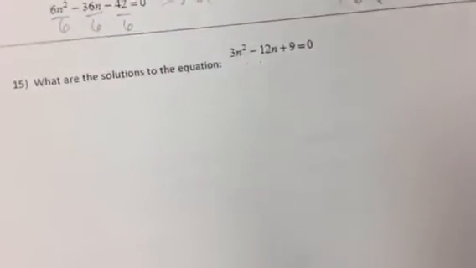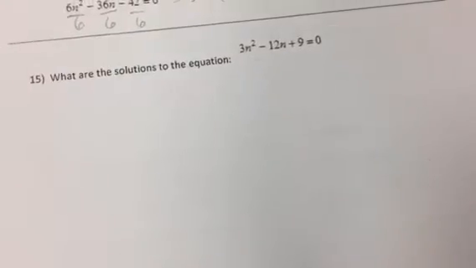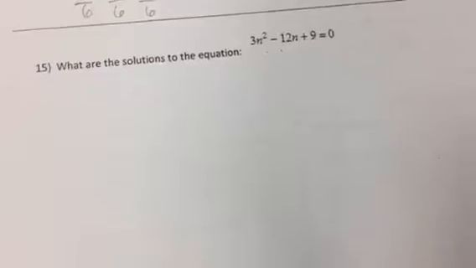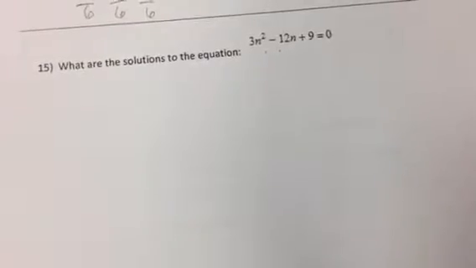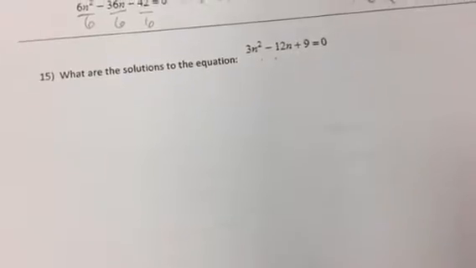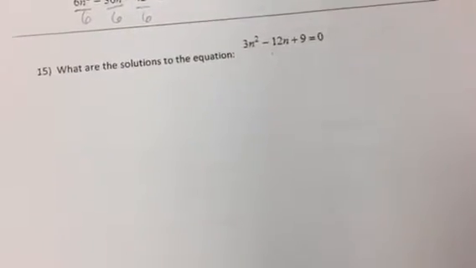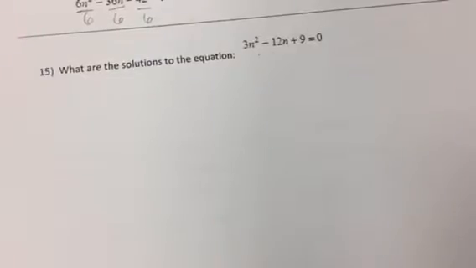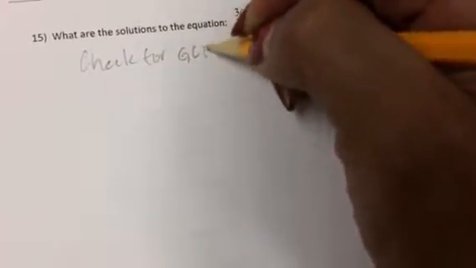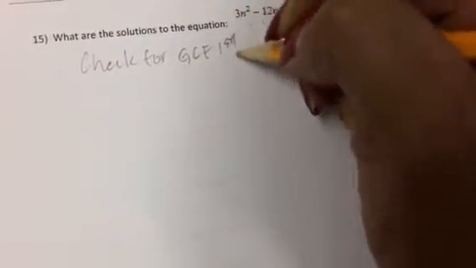Guess what, guys? We're on our last problem. It says, what are the solutions to the equation? The solutions are the same as the values of n. We're looking for n. What's the first thing we always check for before we do any equation? Did you say GCF? Yes. Always check for the GCF first. Okay?